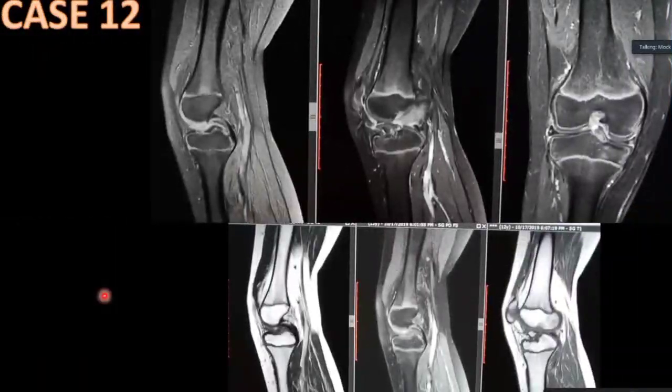I'm provided with multiple sequences of MRI knee. These are T1, T2 fat set, and PD fat set images, T2 sagittal, and T1, and again there is a T2 sagittal fat set and T1 image.